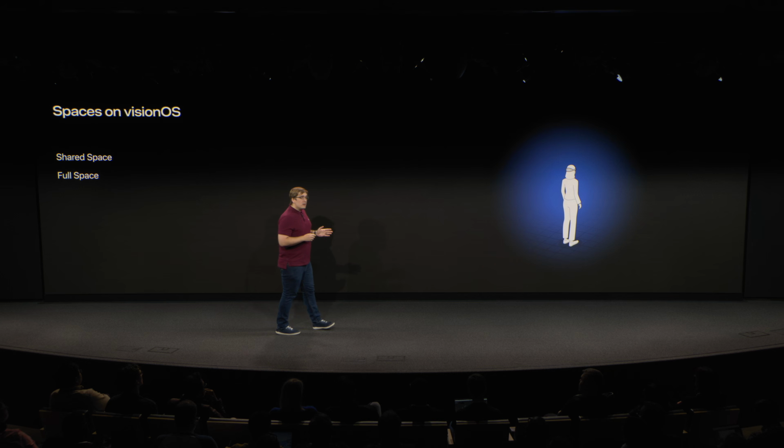The other type of space is a full space, and you can think of this like the full screen version of an app on your Mac desktop. Here, only your app's views are visible to the person wearing the device.